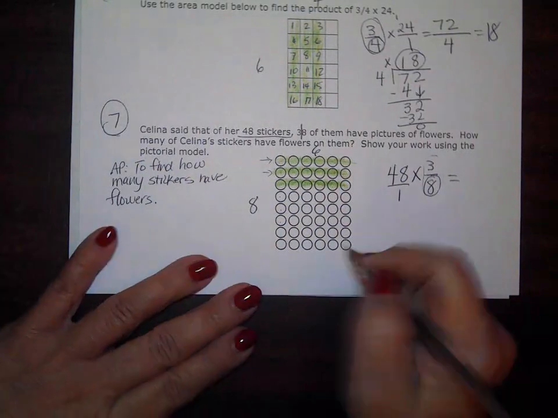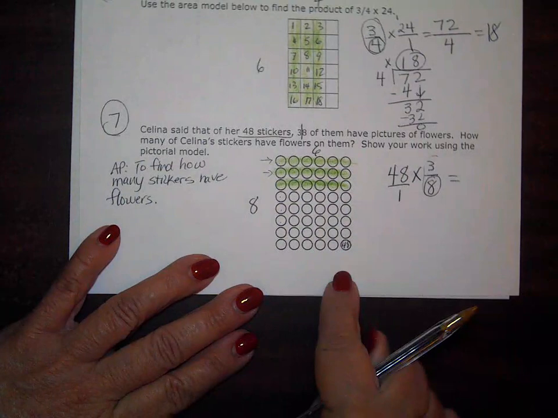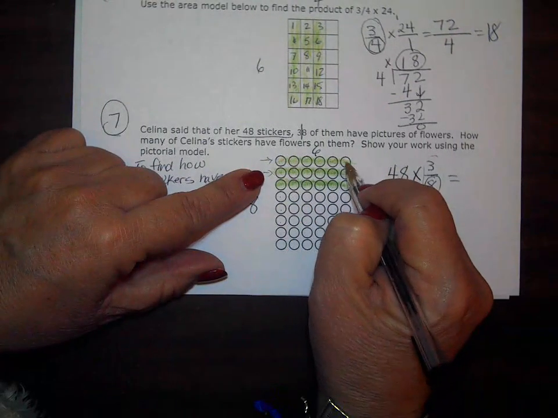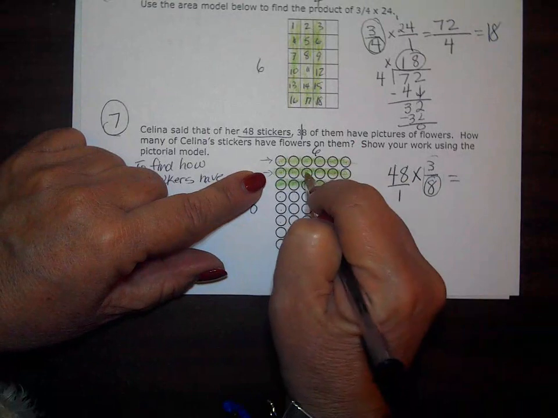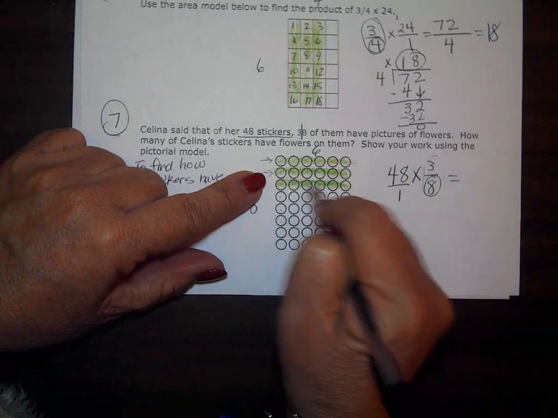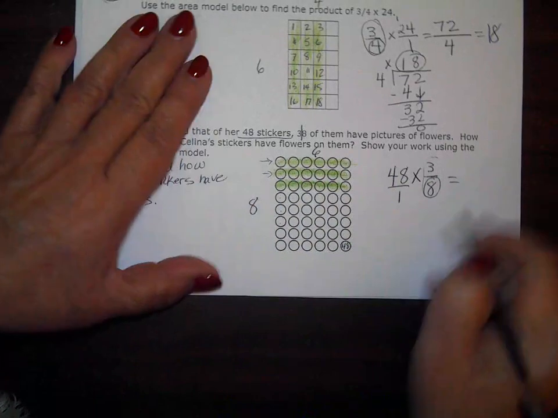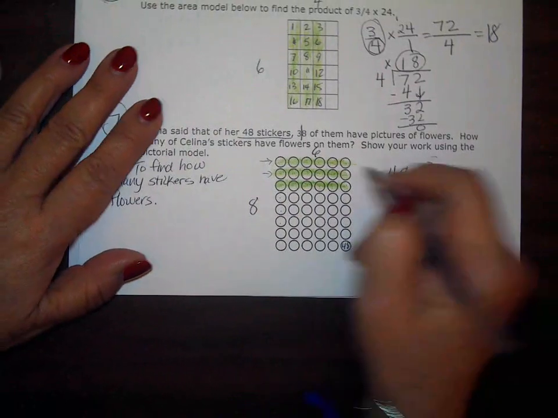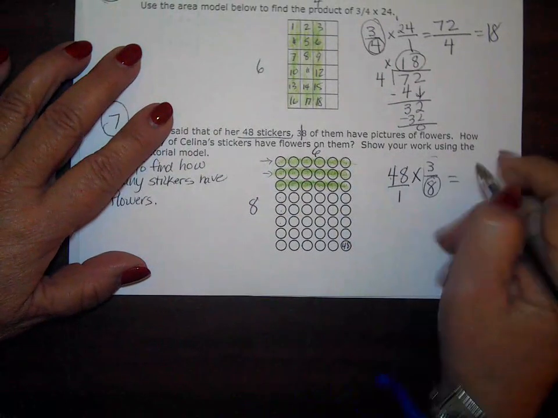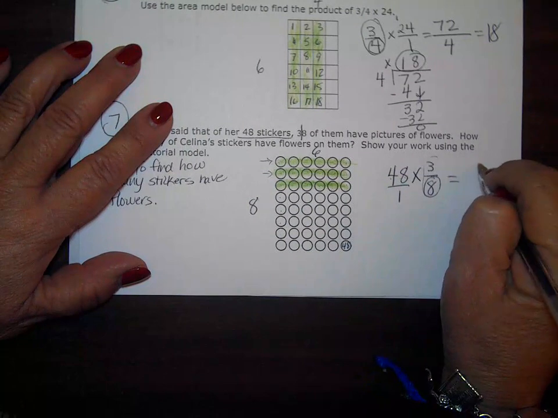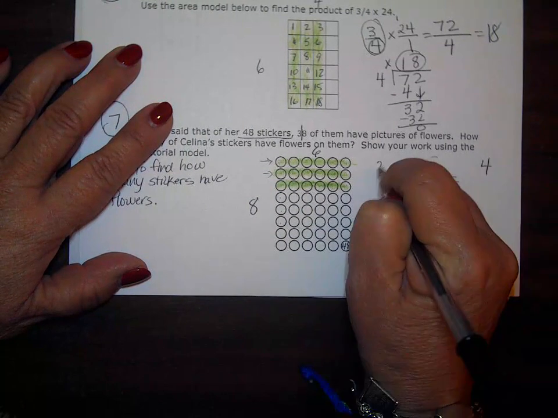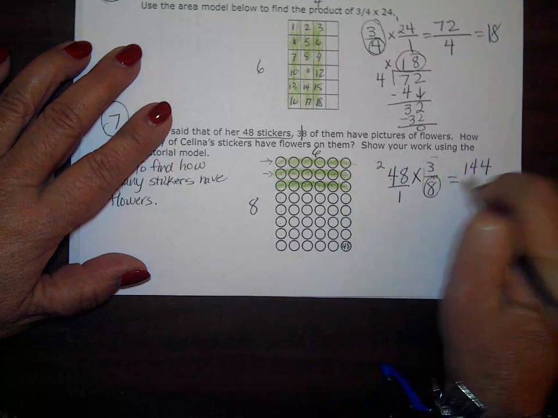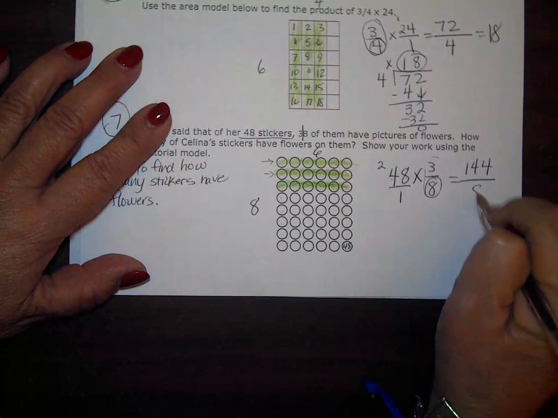Now, because this is a total of 48, how many of those are shaded in? 1, 2, 3, up to 18. So 18 of them are shaded. Now to check my work, it's going to be 48 times 3. Well, 3 times 8 equals 24. Regroup my 2. 3 times 4 is 12. 13, 14. So I have 144 over 8.